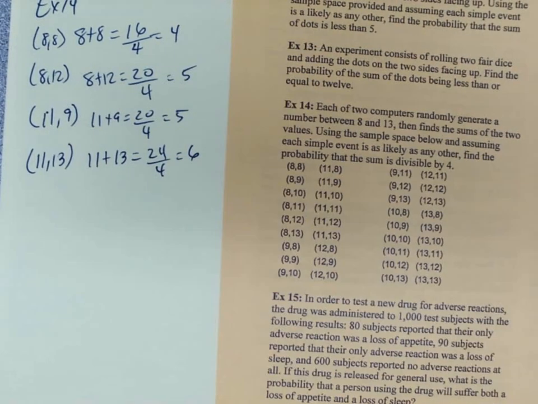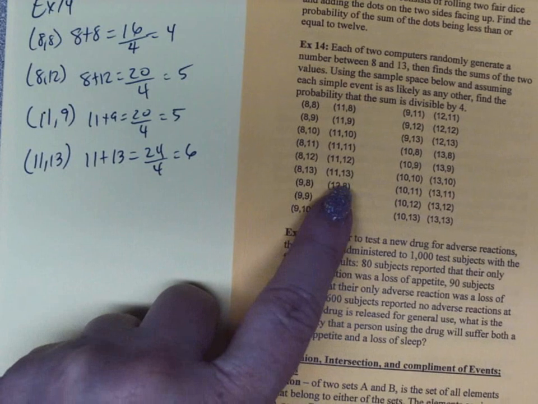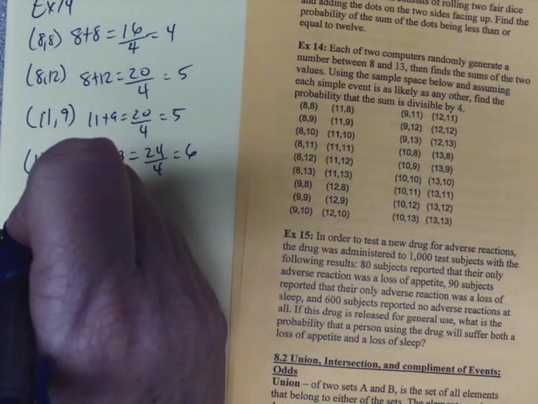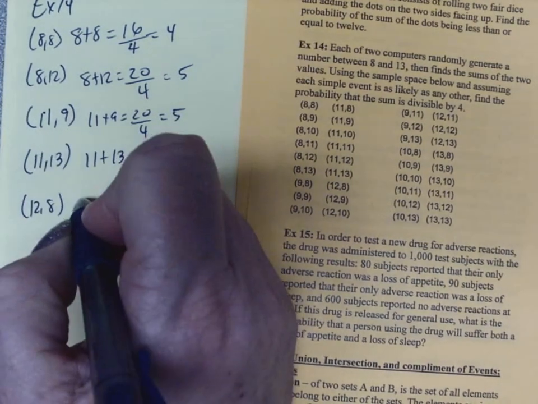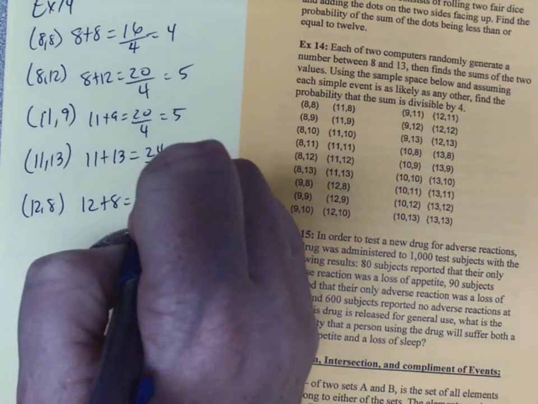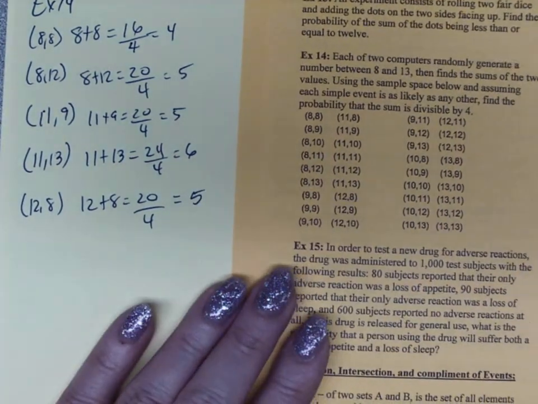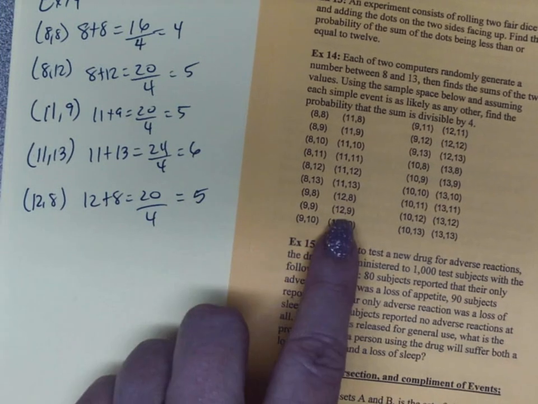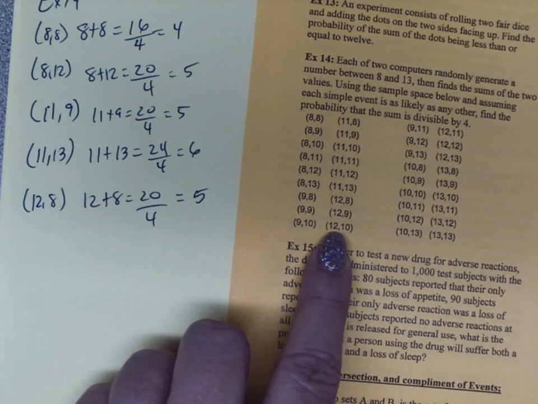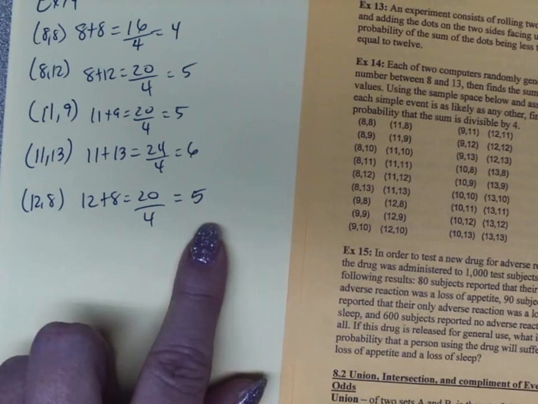Divide by 4 will get us 6. 12 plus 8 will get us 20. 20 divided by 4 will get us 5 again. 12 plus 9 is 21. 12 plus 10 is 22.